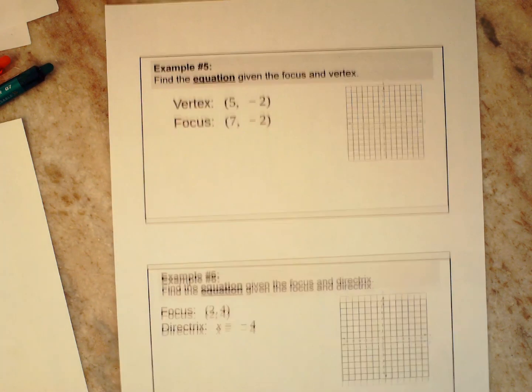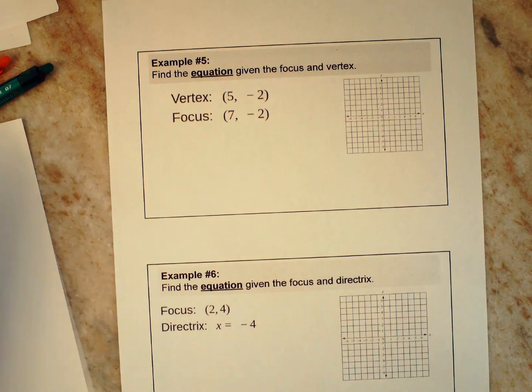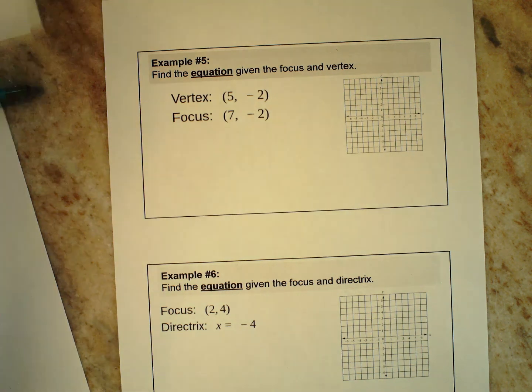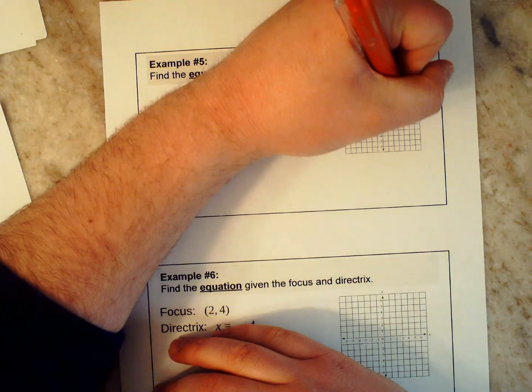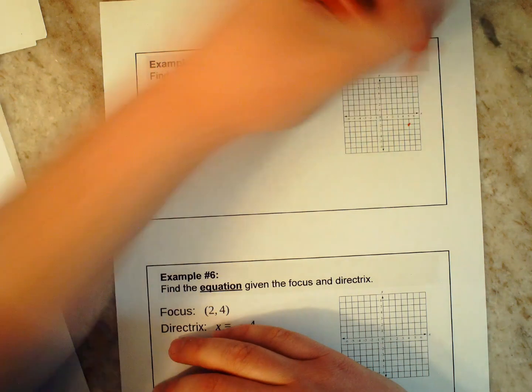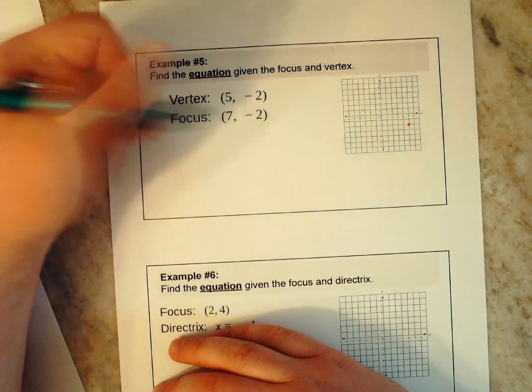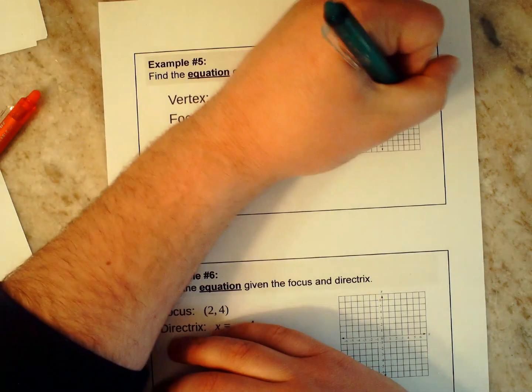All right, this next example, we're finding the equation given the focus and the vertex. So the first thing I'm going to do is plot the vertex and the focus. The vertex is going to go over 5, down 2. I'm going to do that in orange. And the focus I'll do in green. I'm going to go over 7 and down 2.